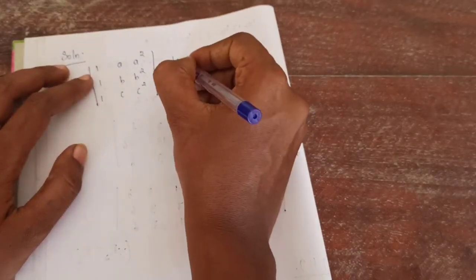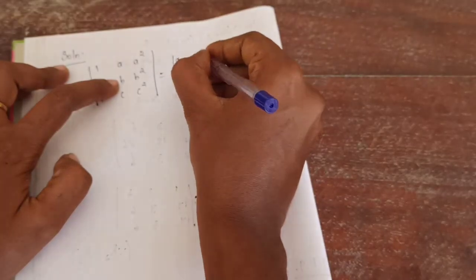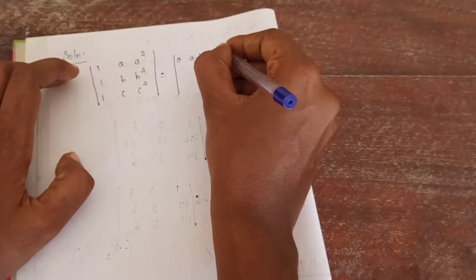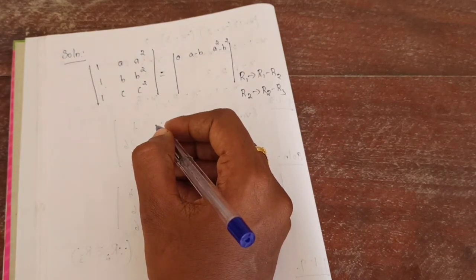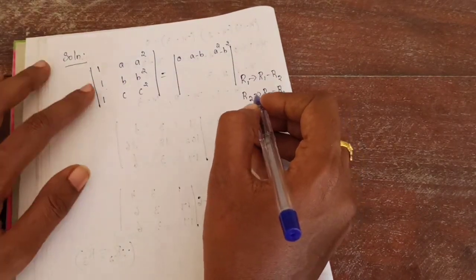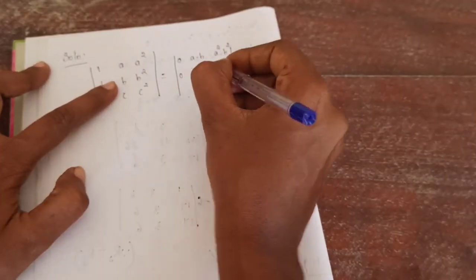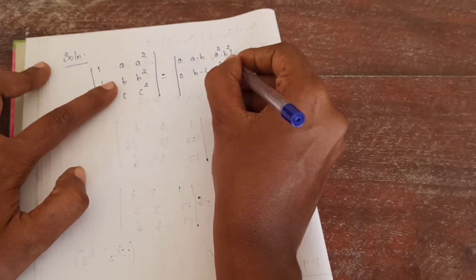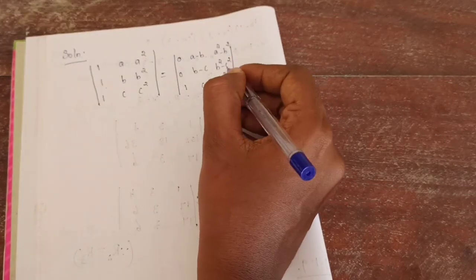So 1 minus 1 is 0, then a minus b, then a square minus b square. Then R2 is changed to R2 minus R3: 1 minus 1 is 0, next is b minus c, next is b square minus c square. The last row is as it is: 1, c, c square.